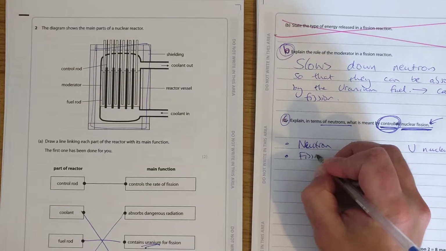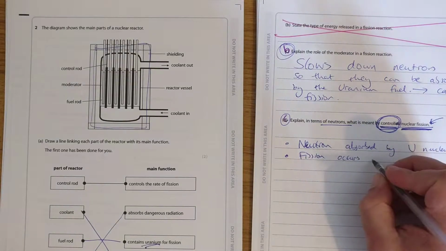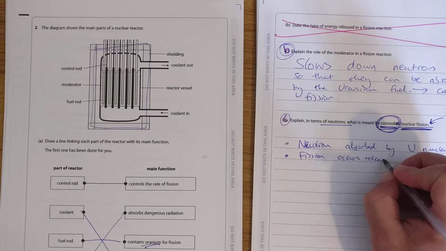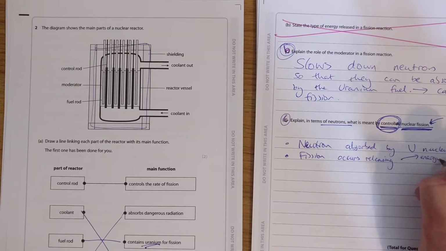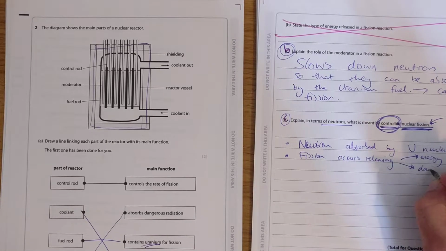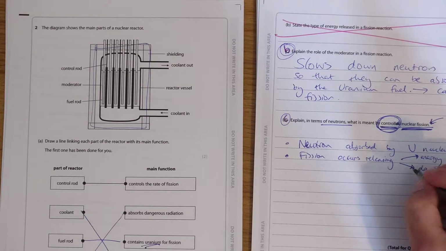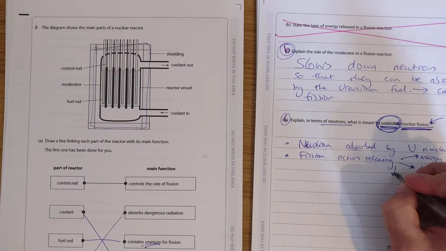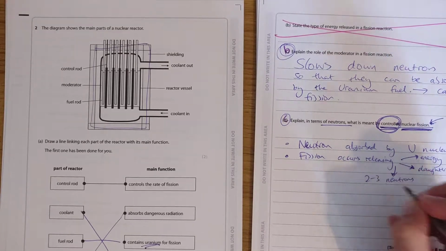Fission occurs, releasing energy, lots and lots and lots of heat energy. Daughter nuclei and neutrons, 2 or 3 neutrons.